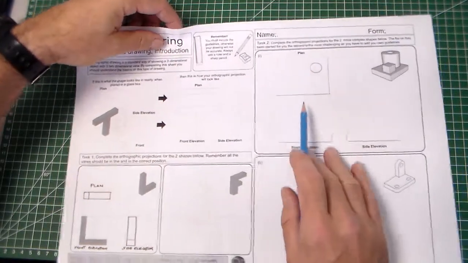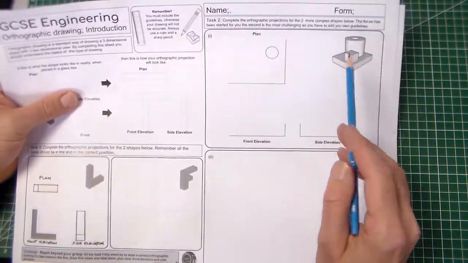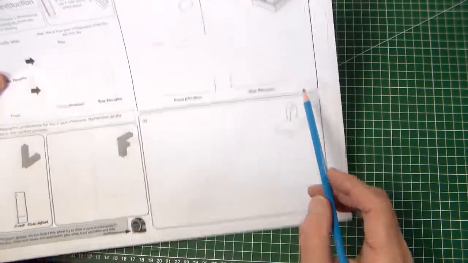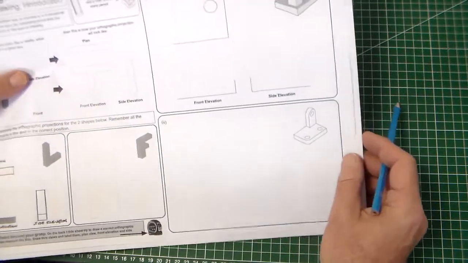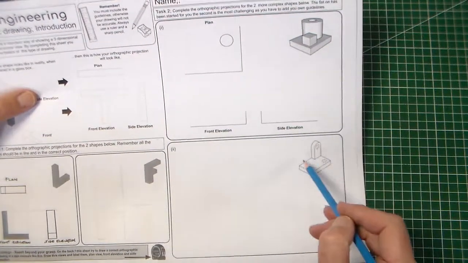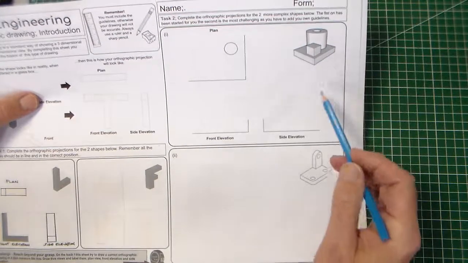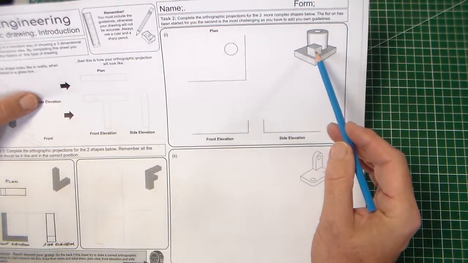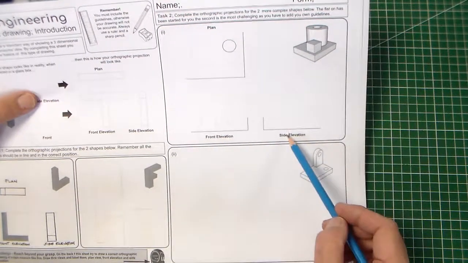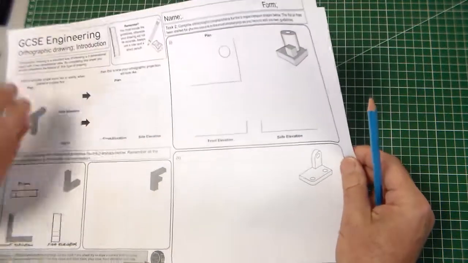For task 2, we have two 3D objects, this object here and this object here. These might be engineering products, so they could be castings or 3D printing. And we're going to draw these: plan, front elevation and side elevation.